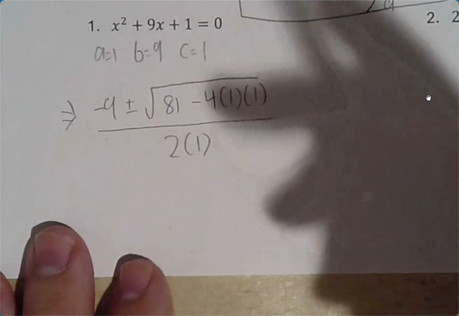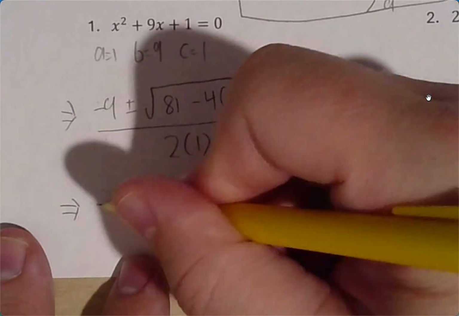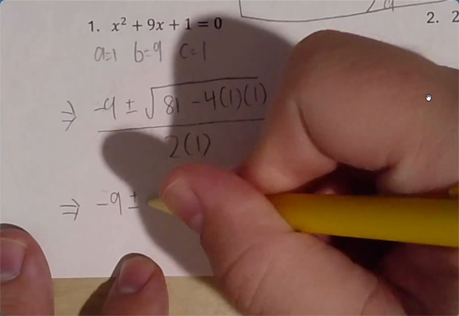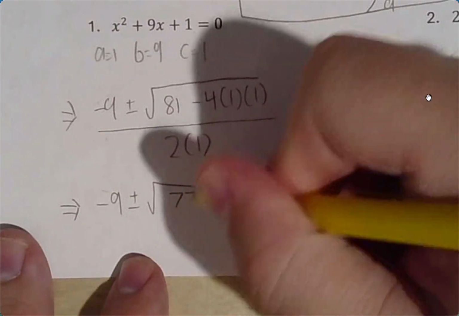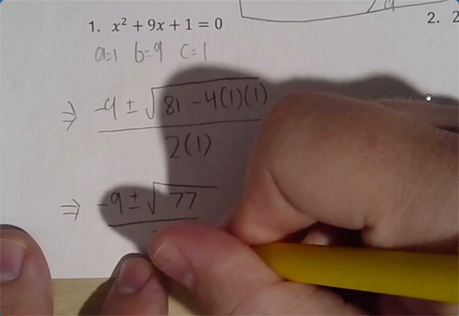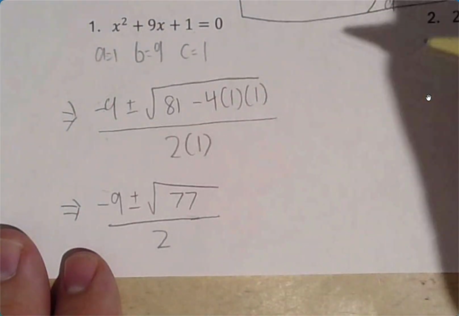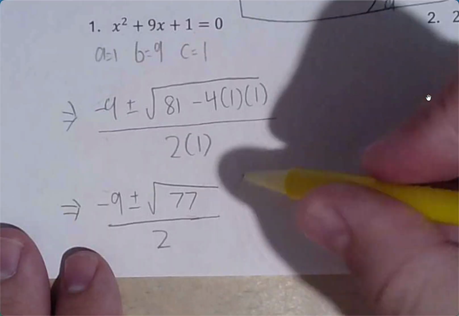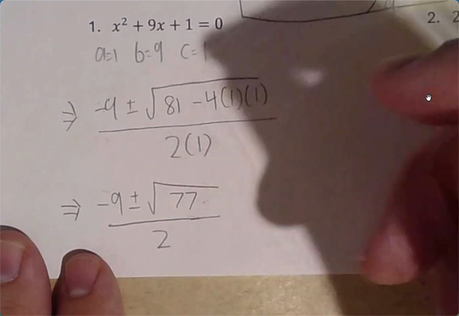Now what's my next step? My next step is get one number in the square root. So when I do that, 81 minus 4 is 77. Now thankfully, 77 doesn't work out, and on the bottom, 2 times 1 is 2. And so guess what? There's no perfect square factor hiding inside of 77.